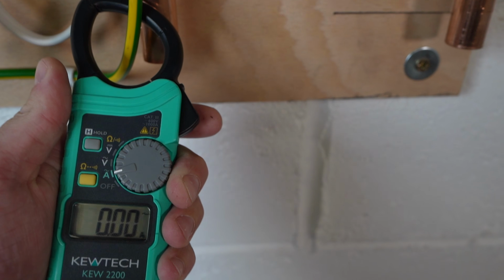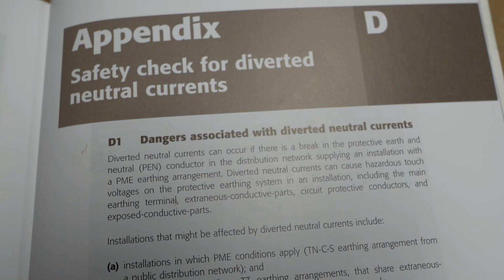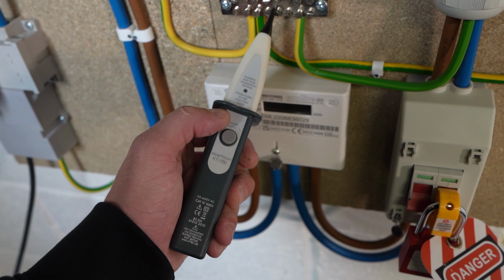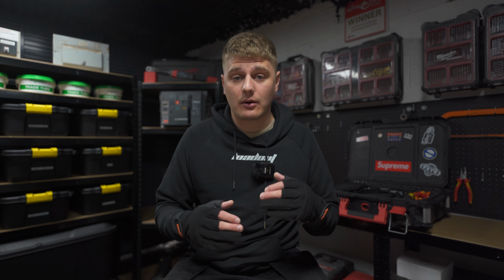So yeah, it's super important to test for these. Obviously, more awareness of it will come now that it's quite a big deal. But yeah, it's just super important, and check out Guidance Note 3 Appendix D for a full safe process for testing for diverted neutral currents. But yeah, I just thought it's super important to mention that. I'll also have a video coming out on the full test process in the future, so keep your eyes peeled for that.